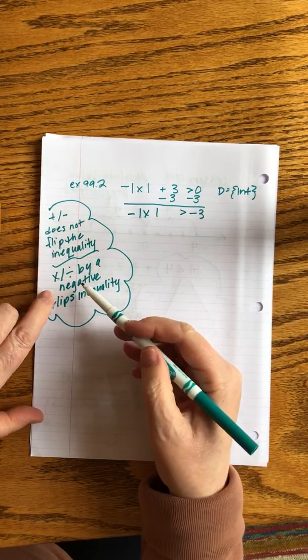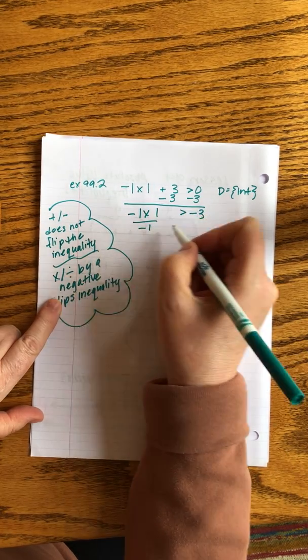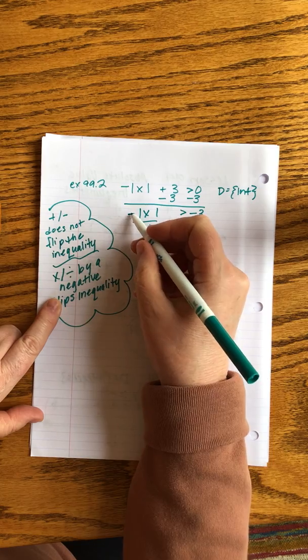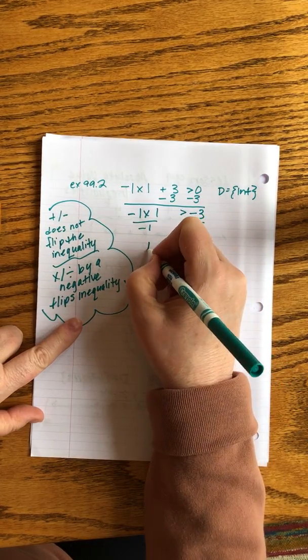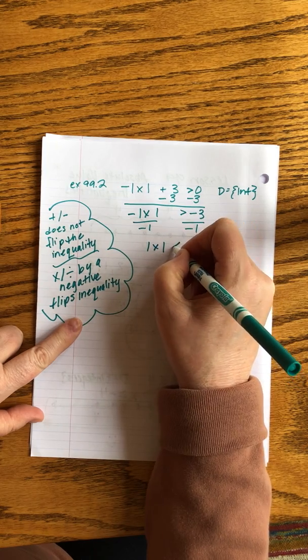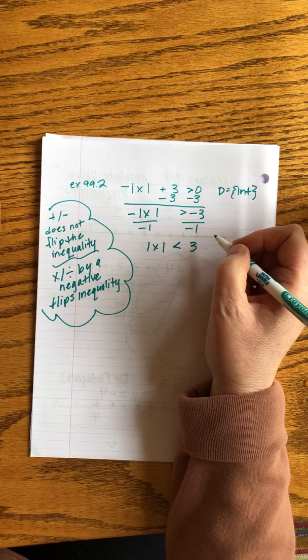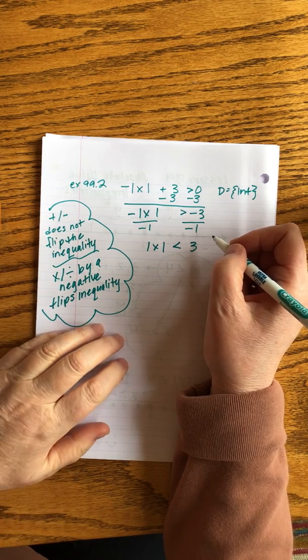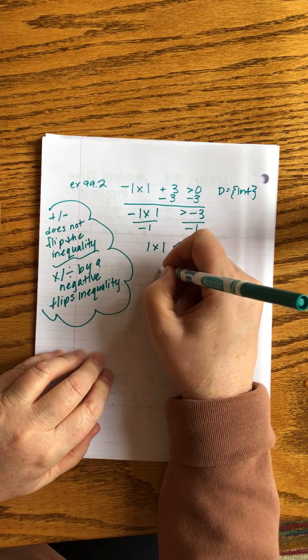Okay, now we have to divide or multiply, however you want to think of it. I like to divide it by minus 1 on both sides because we have to get rid of this. Now we flip our sign. So now we get the absolute value of x is less than positive 3. And now we graph that. First we split it.